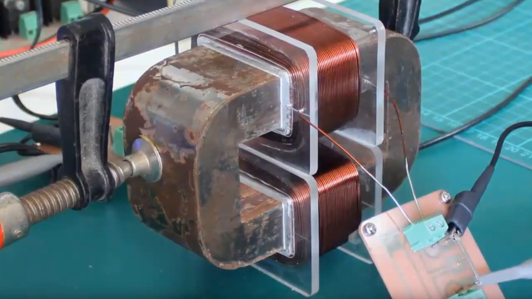Welcome to video 8. This video is going to be a little bit of a recap. We're going to try and have a look at some of the processes and problems that we've had in previous videos. What we're looking at here is the symmetrical transformer that we got to in video 6.